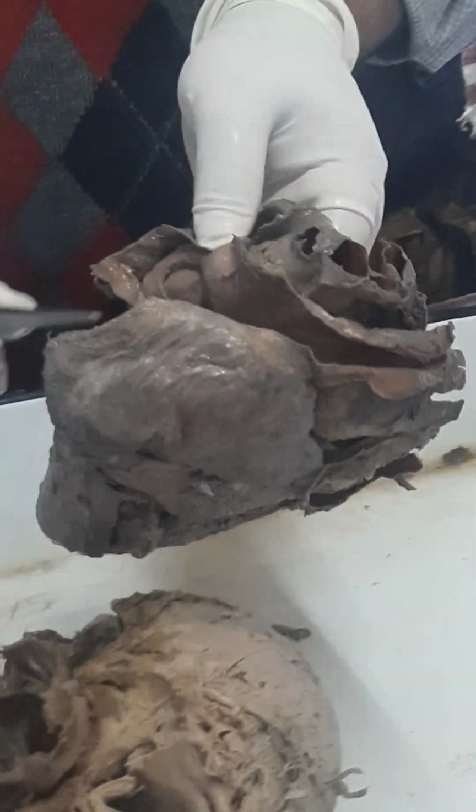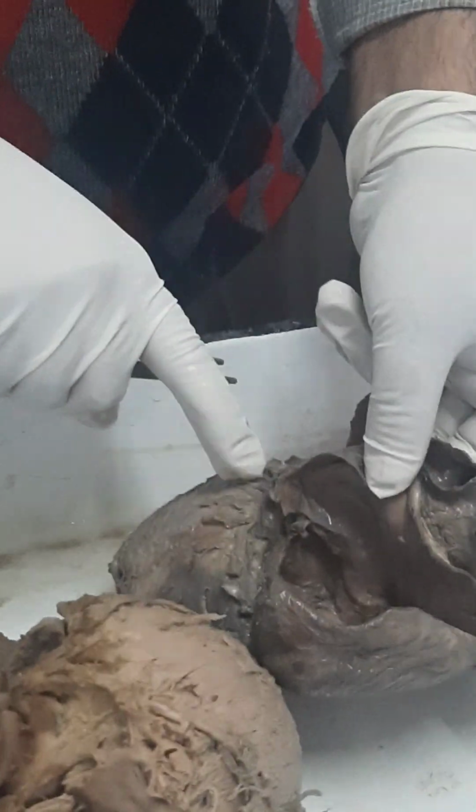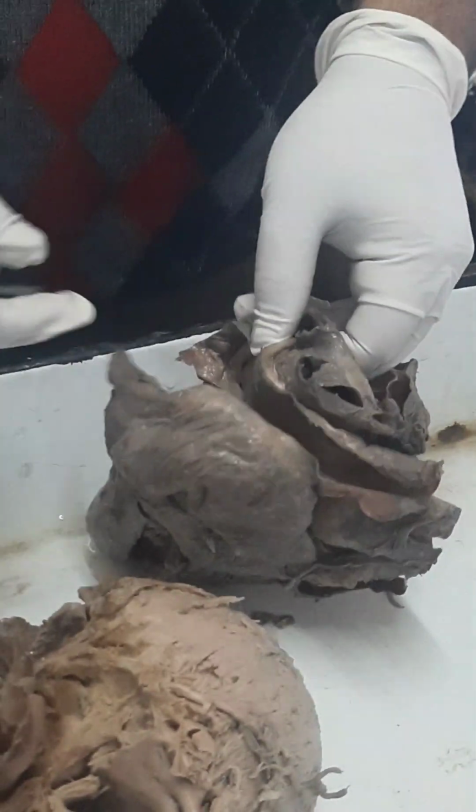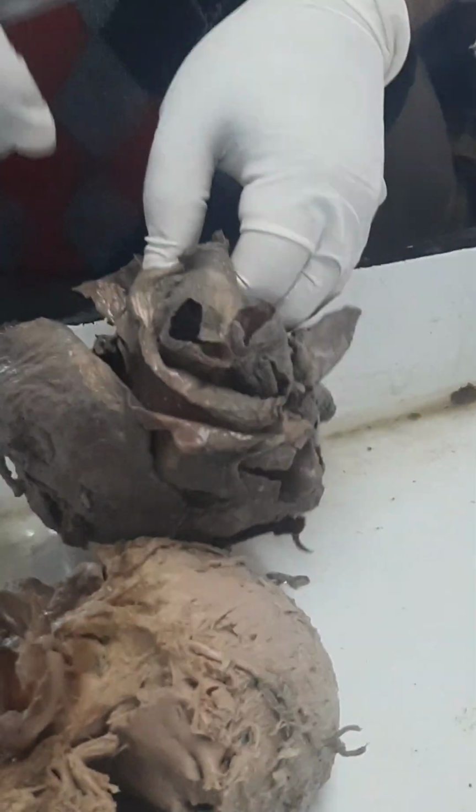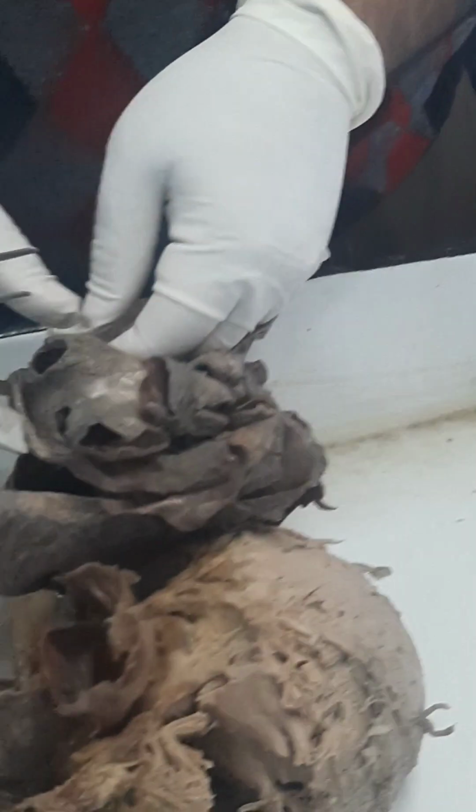The other structures opening into the right atrium are the superior vena cava from above, the inferior vena cava from below, then the coronary sinus, which is the vein of the heart, and some veins from the different chambers of the heart, which open into the right atrium.